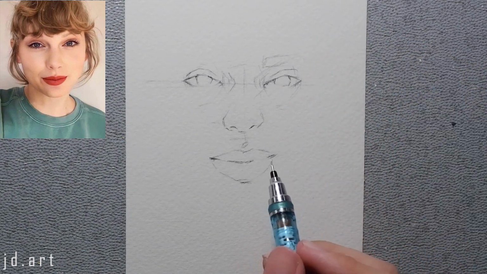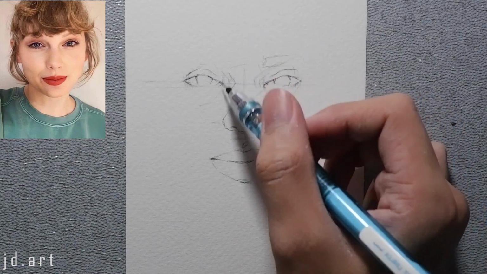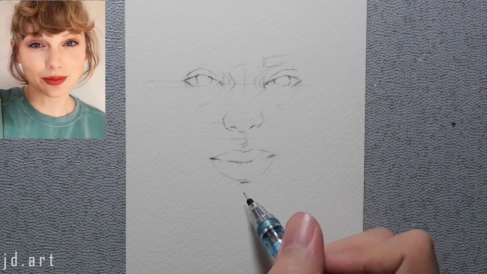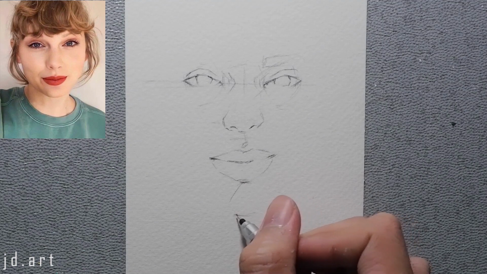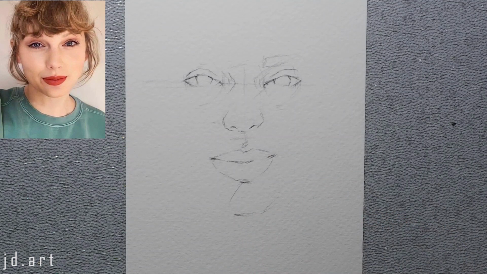And then we're going to draw the chin. As for the chin, you're just going to make this same circle, same size, and I'm going to put it on the chin. I think it's not the same size because you're still going to depend on the reference. You're always going to depend on your reference.